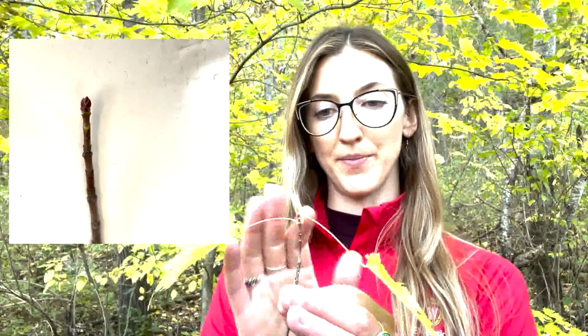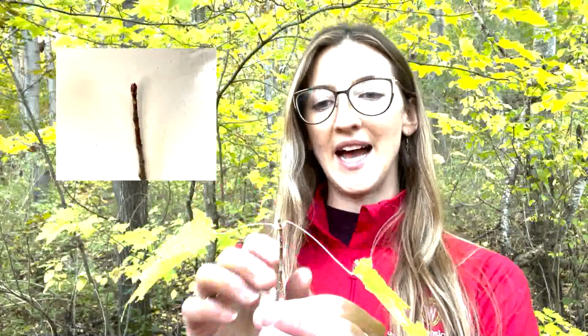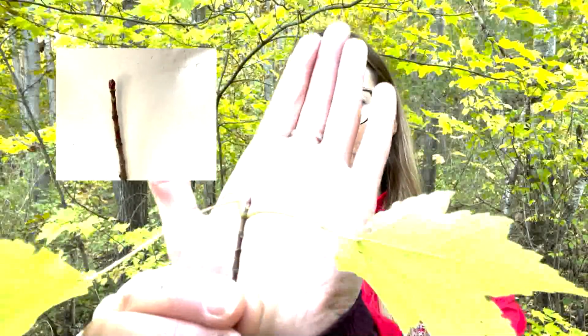Now looking at the buds, another helpful way to see the red maple, the terminal bud on the red maple will be rounded and it is a red to green color. We'll look up that closer. I'm standing under a younger red maple, but we can kind of look at the bark to help us see the difference.